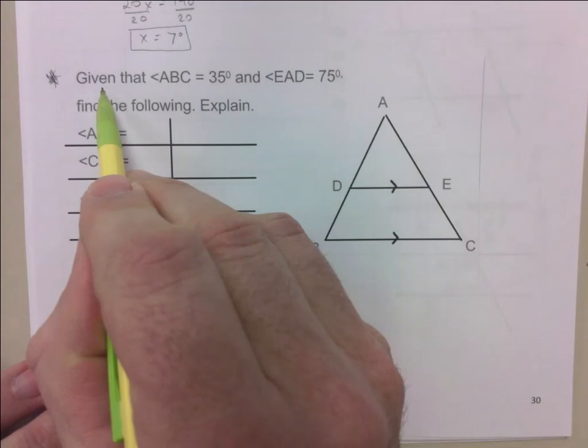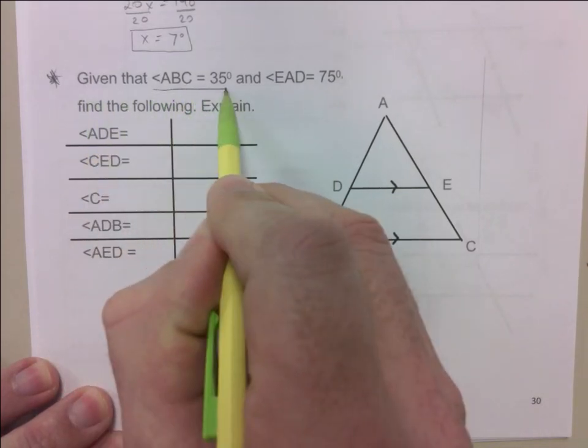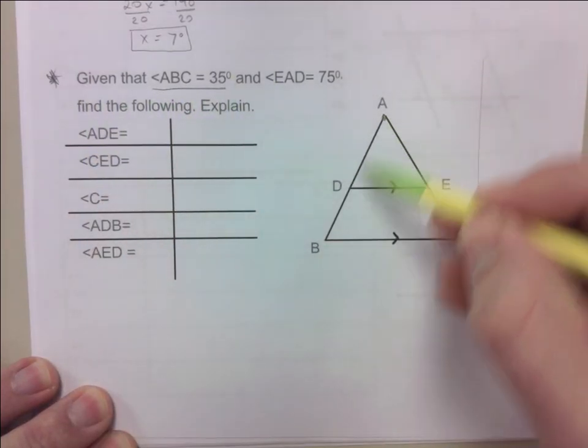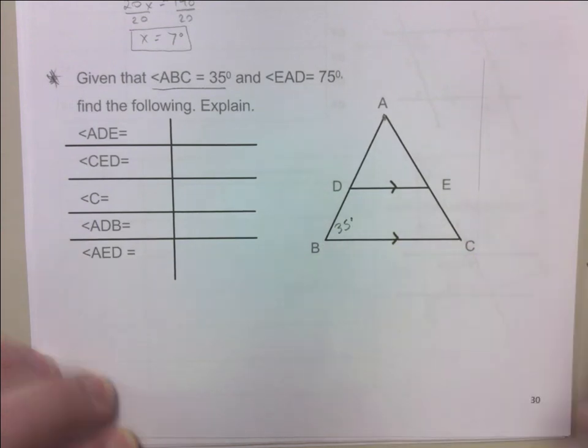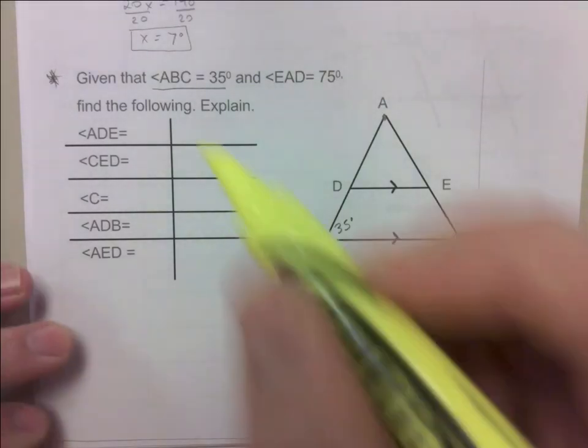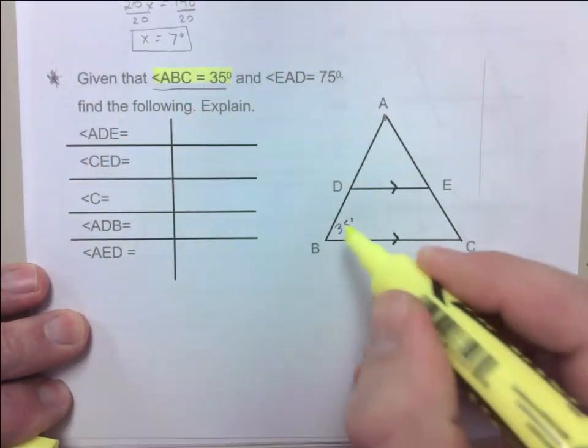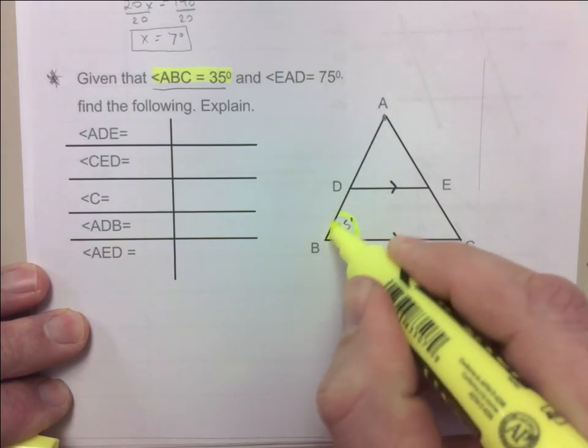Okay, given that angle ABC is 35, so A to B to C, so this is 35 here. So I'm just going to highlight that, right? This angle goes in this corner.